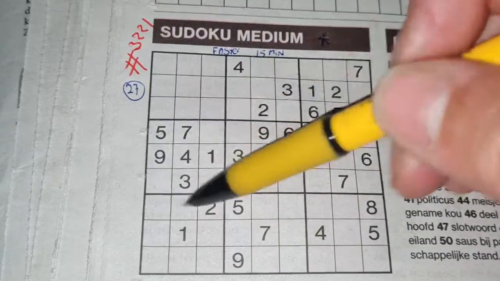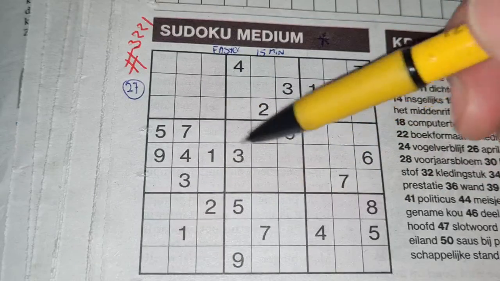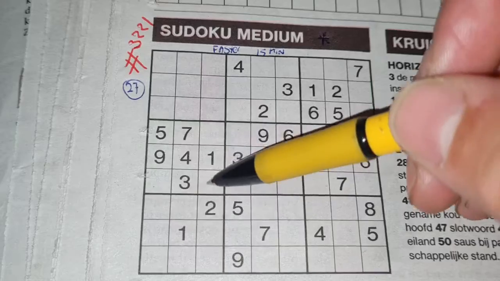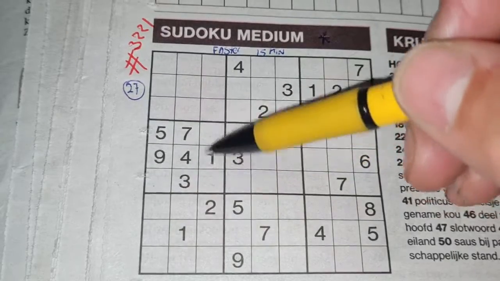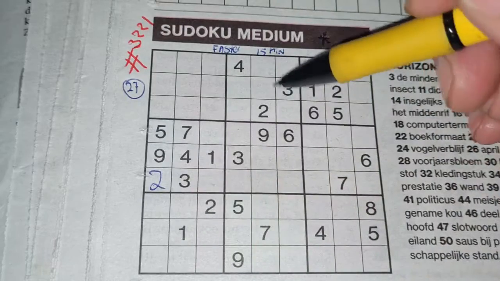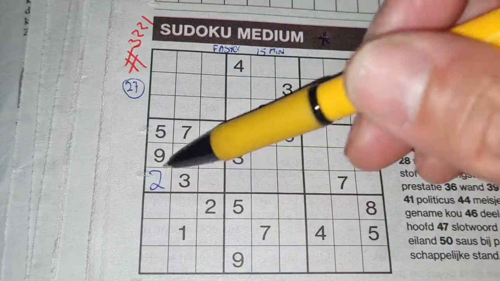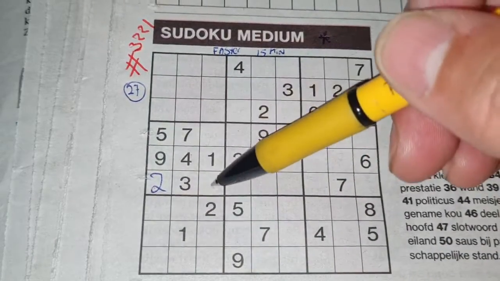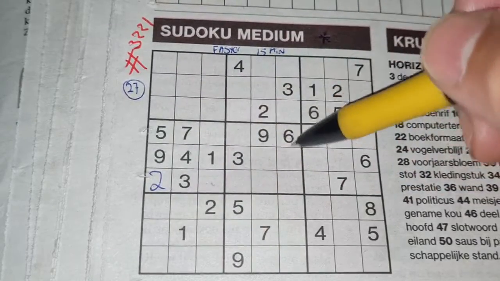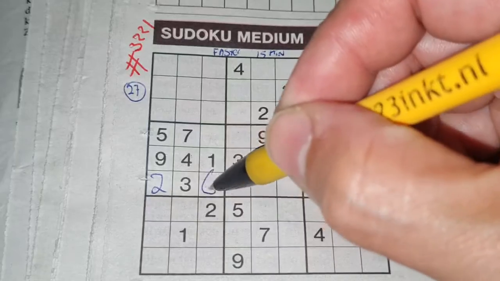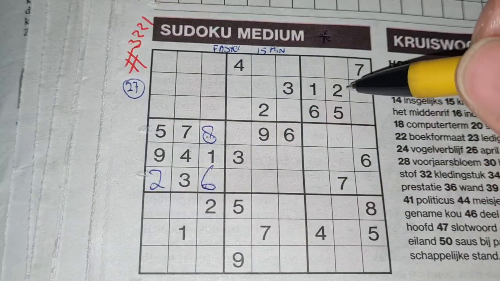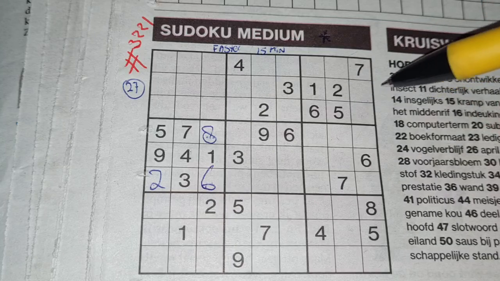3 missing numbers in this big square. One of the missing numbers is 2. We see here 2. No 2 in these 2 boxes. So 1 box left for the 2 should be there. 1, 2, 3, 4, 5. The 6 is missing and the 8 is missing in this big square. We see here 6, no 6 there. 6 should be here and 8 goes there. Alright.